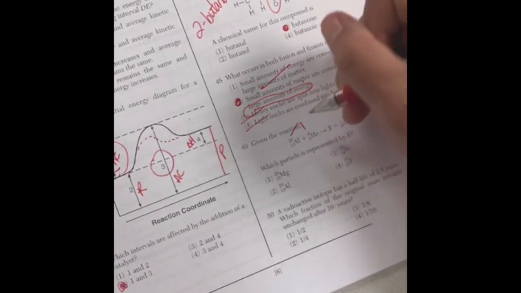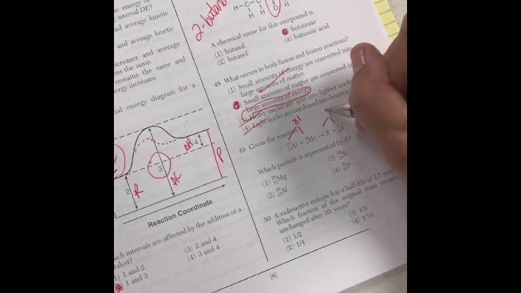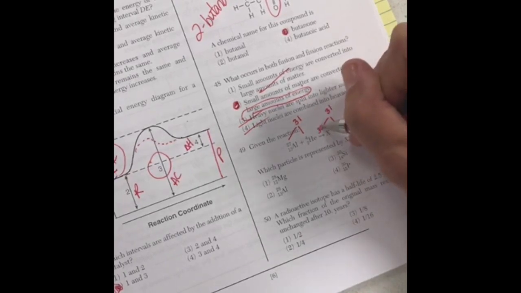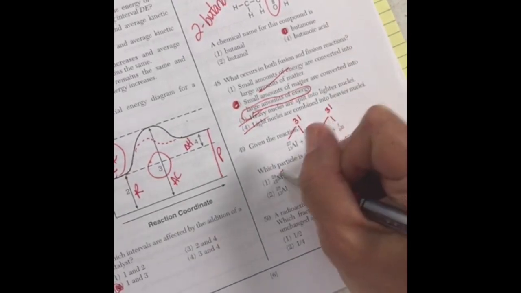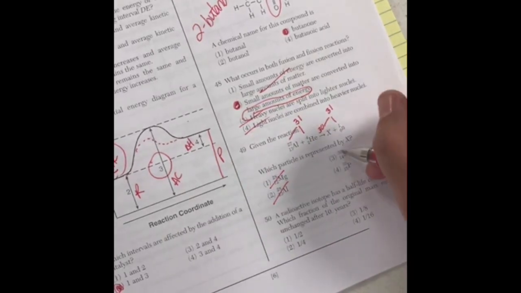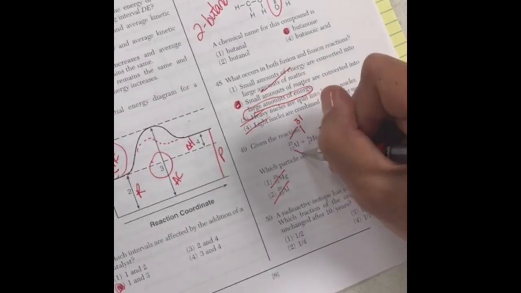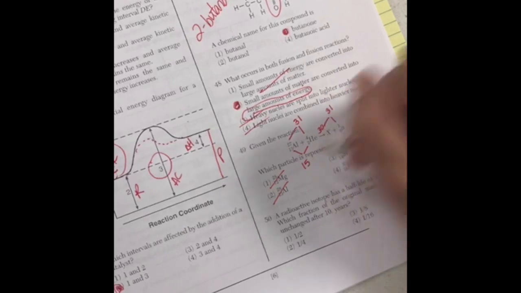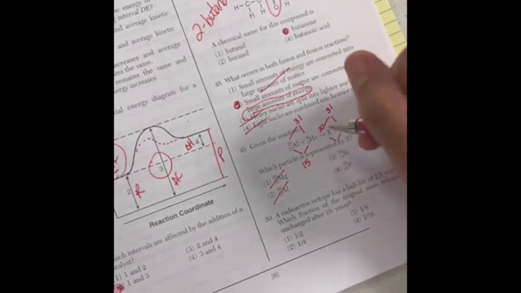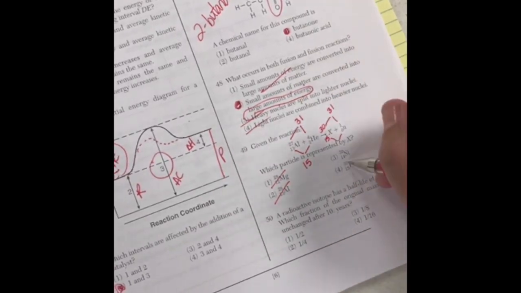Given the reaction, what particle is X? This means just balance it out. 27 and 4 is 31. So that means this has to add up to 31, so this needs to be a 30. Right away I can cross off, these both have a mass of 30. And then 13 and 2 is 15. So I need these two to add up to 15. So this is 15 on the bottom. There it is.